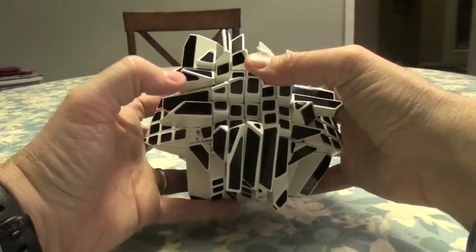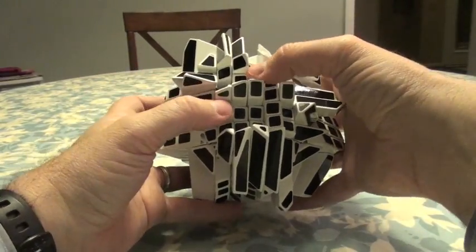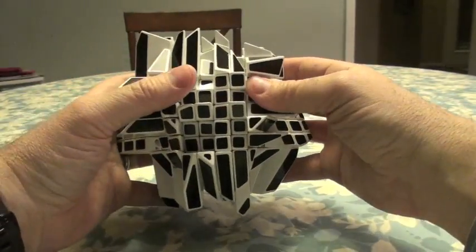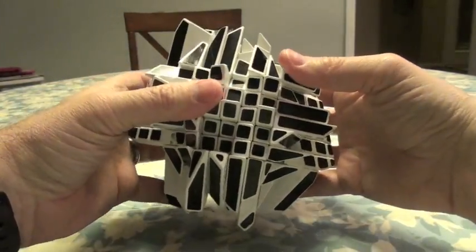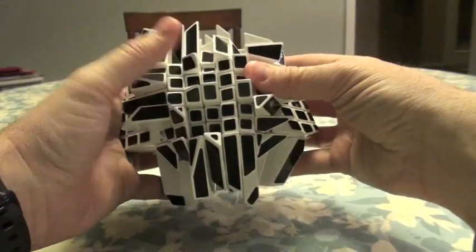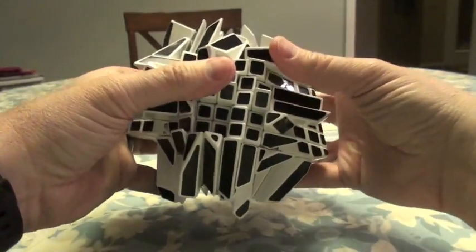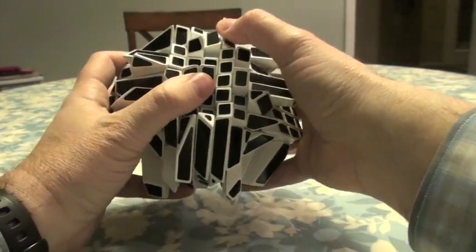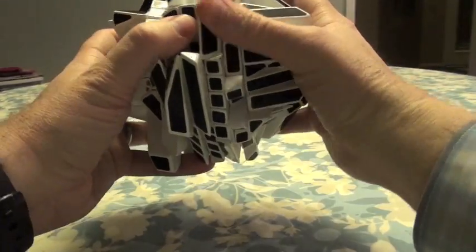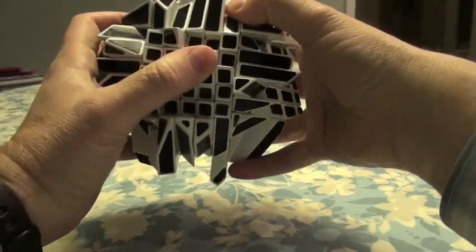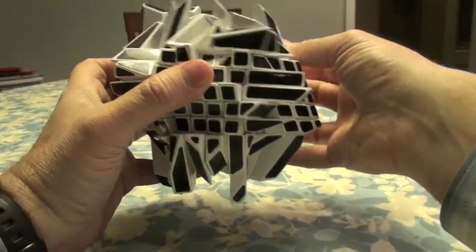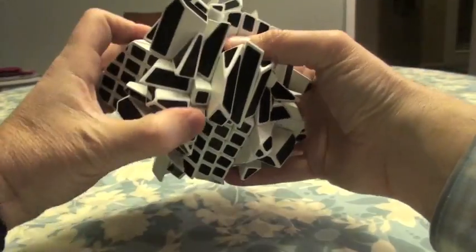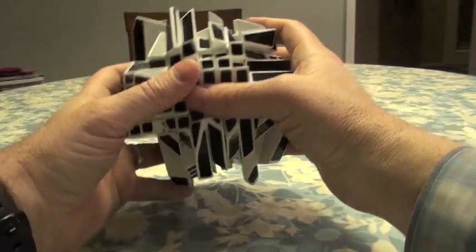Now it's this turn. UI. LI. U. RI. UI. And L. So let's take a look.